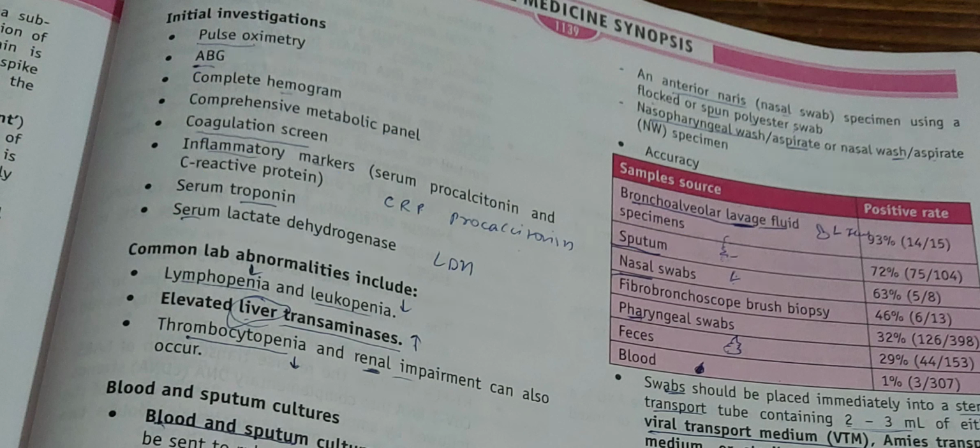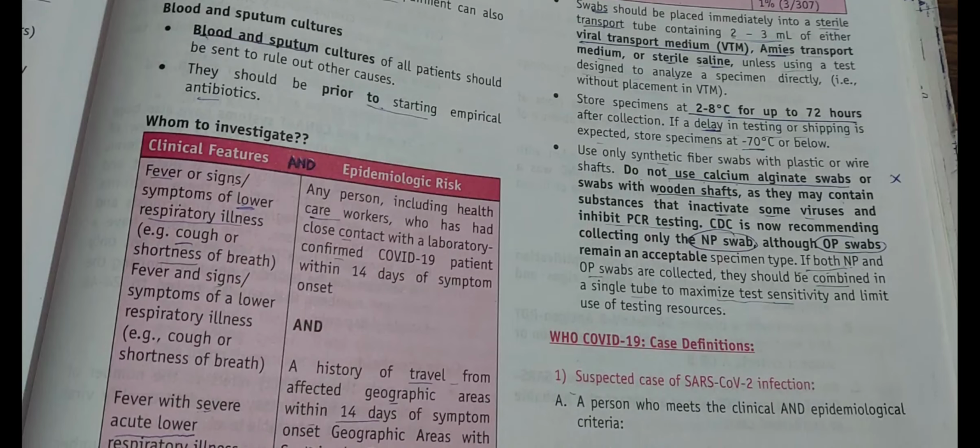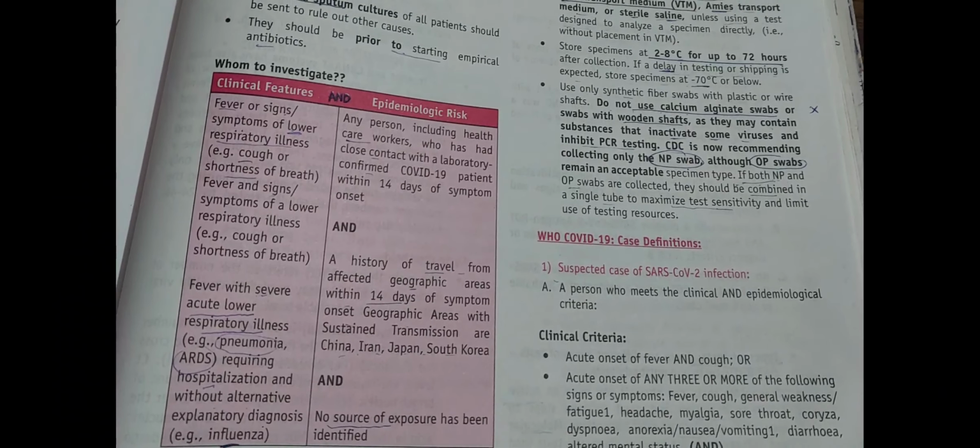After that, if we talk about blood and sputum culture, all the patients should be sent to rule out the causes, for blood culture and sputum culture. They should be done prior to starting antibiotics. It is necessary to do these cultures before antibiotics.